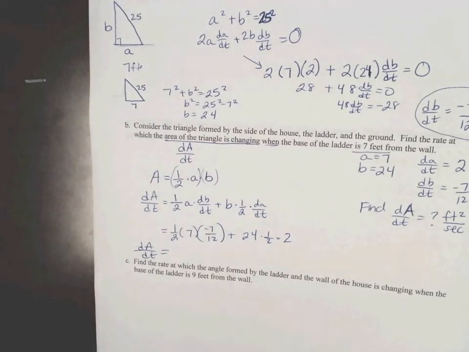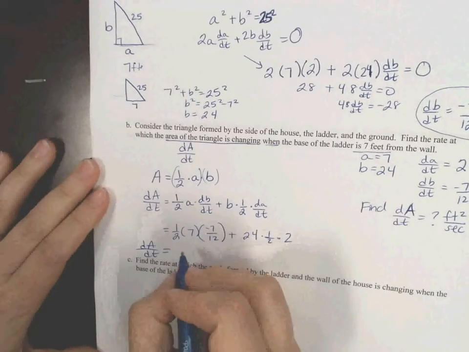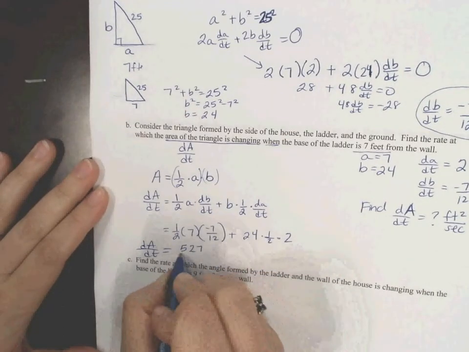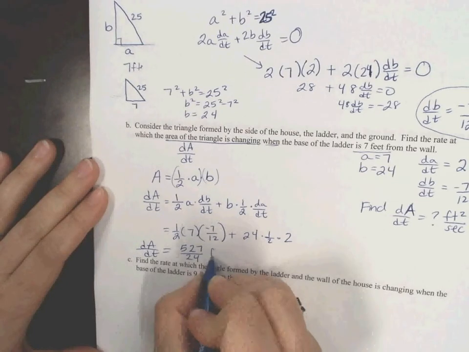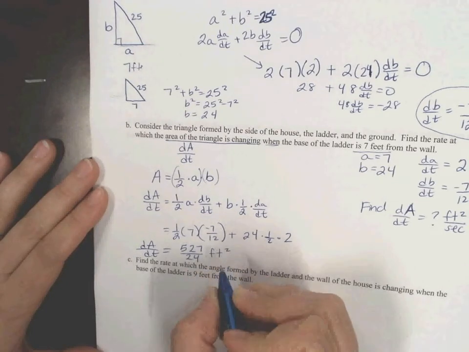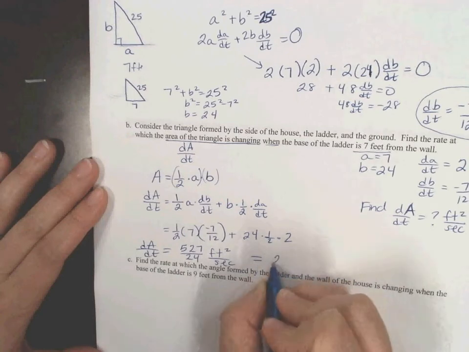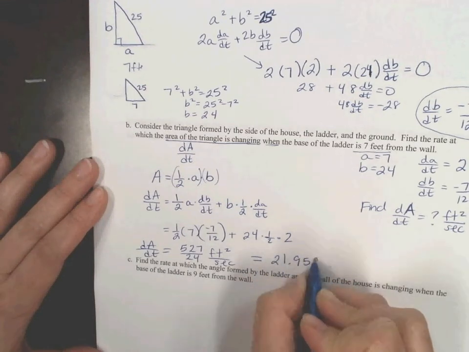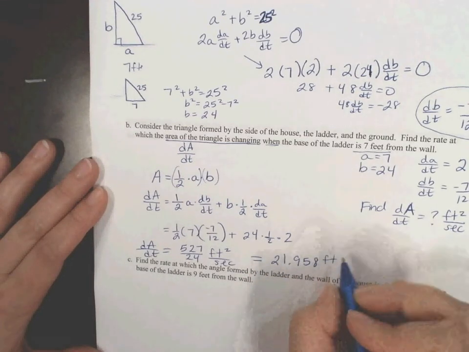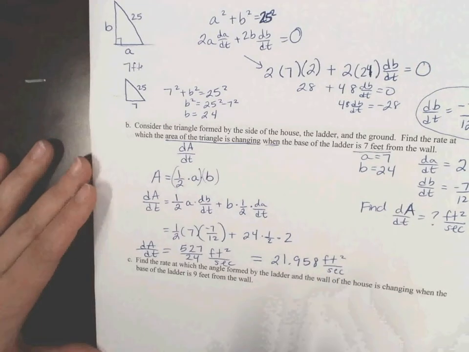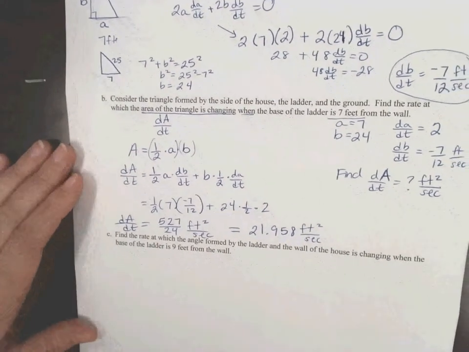All right, so when you multiply and add and do all that fun stuff, you end up with 527 over 24. We said our units were square feet per second. As a decimal, this is 21.958. Remember that you must use 3 decimal places or all your work was for naught.